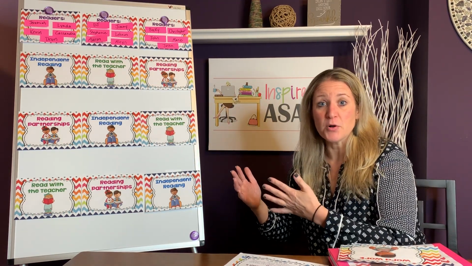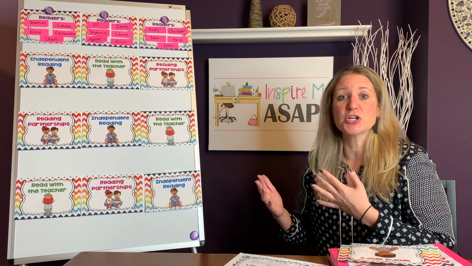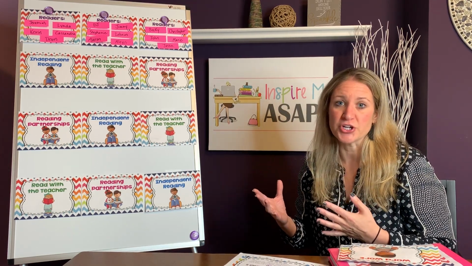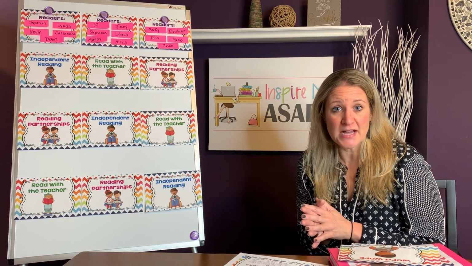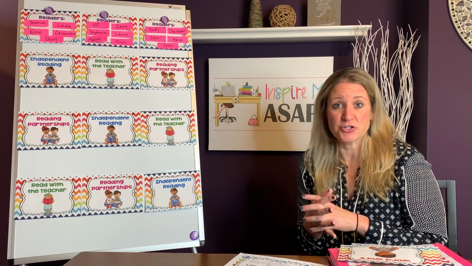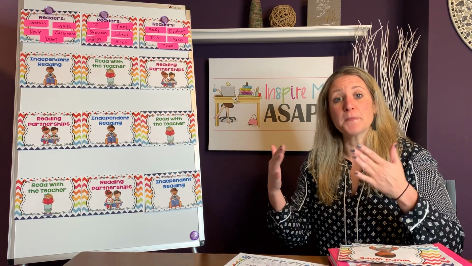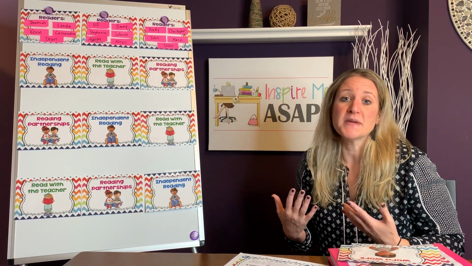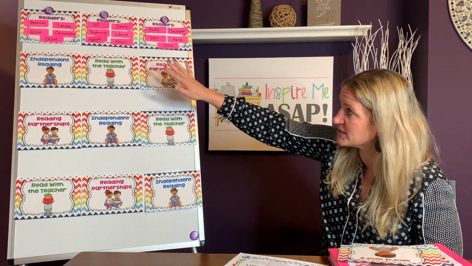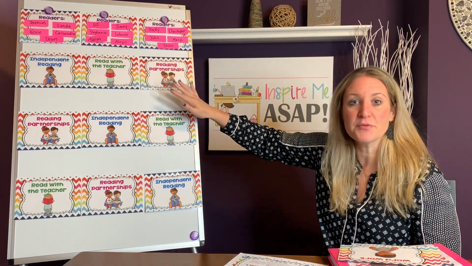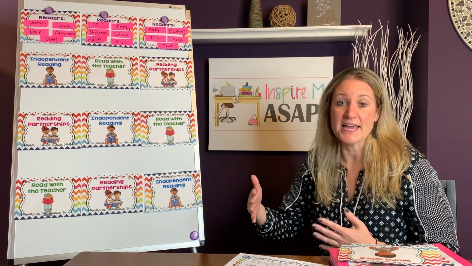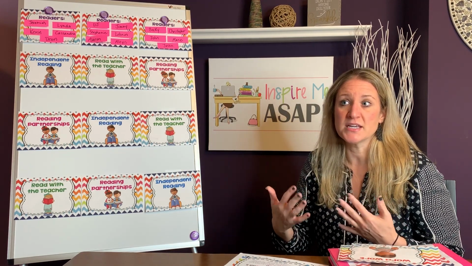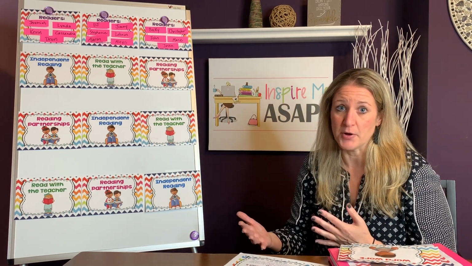In this example, this is actually how I structured my reading block last year. I had a co-teacher in my classroom, and I also had a student teacher that I was working with. So for me, it made sense, and it was very realistic for me to be able to meet with all of my students, every reading group, every day. And if it wasn't me personally, it was my co-teacher, for example.